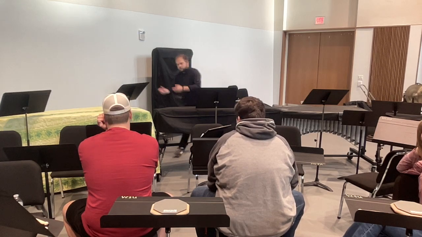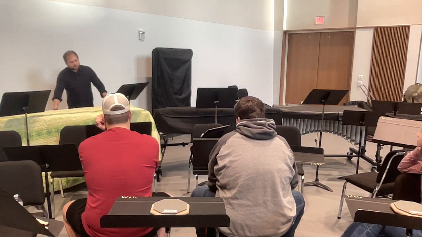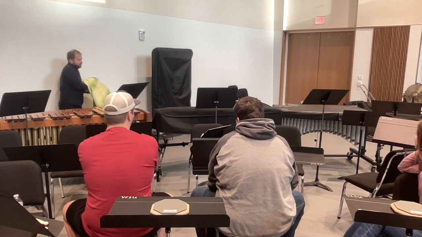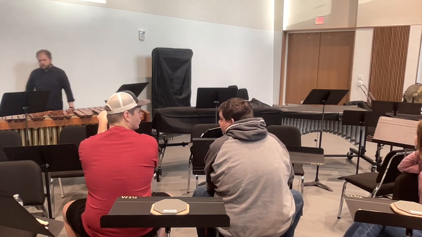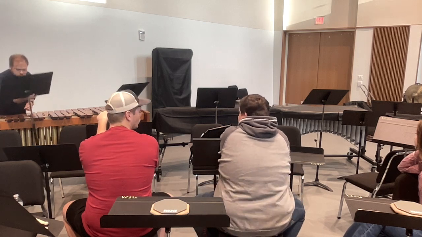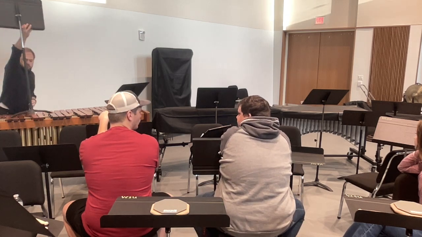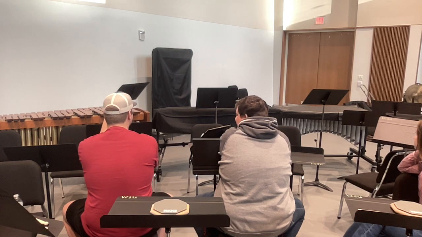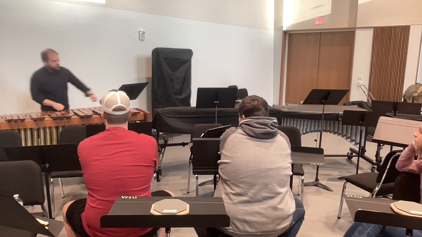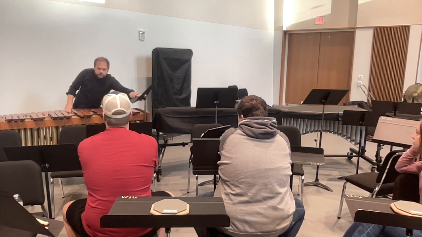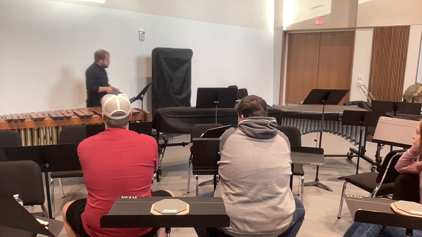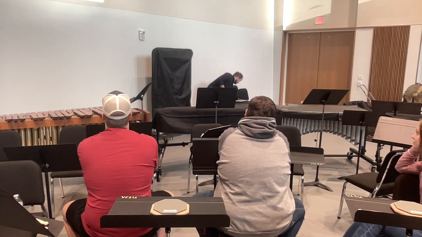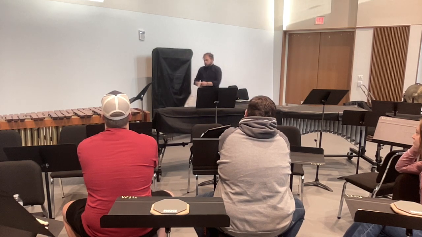Okay, should we take the covers off and reveal the instruments? Up first is the marimba. I'd like to be able to see it. So. Okay, the marimba is the instrument you are least likely to have, because it's expensive, it's big, etc.